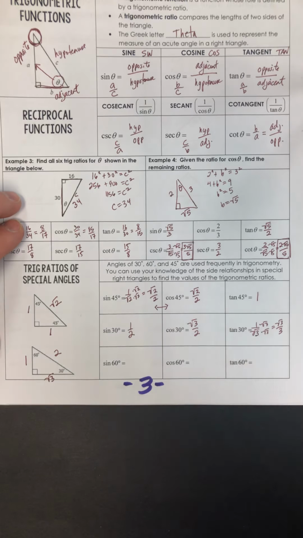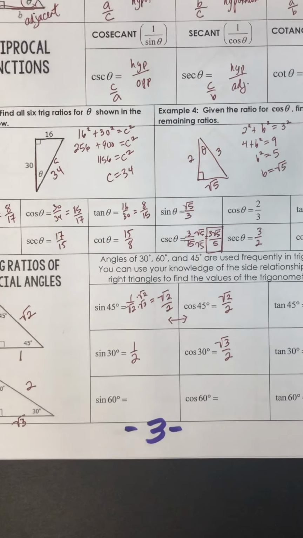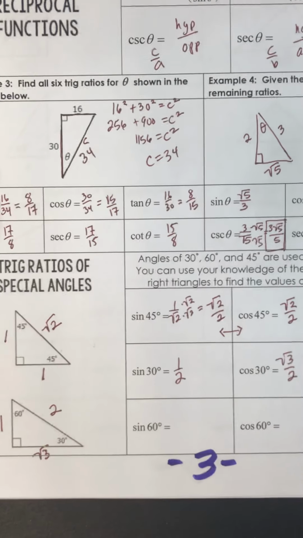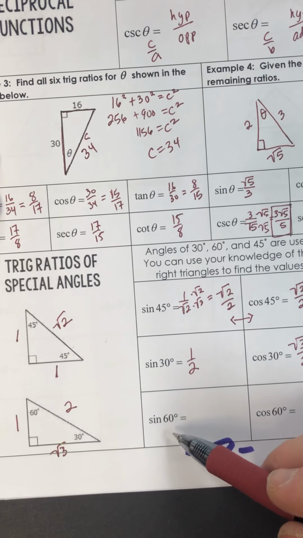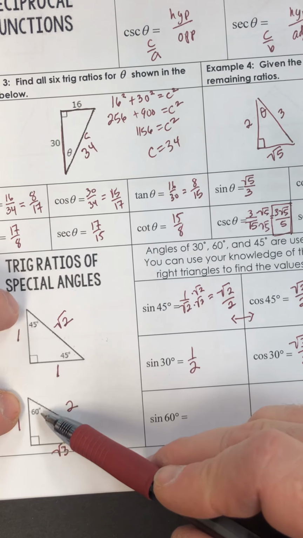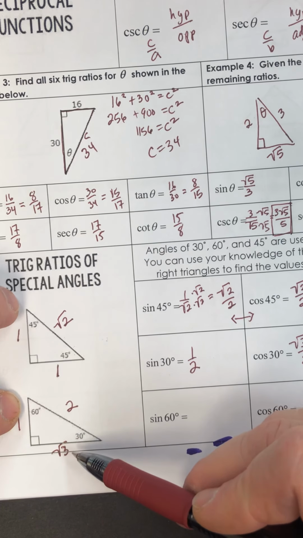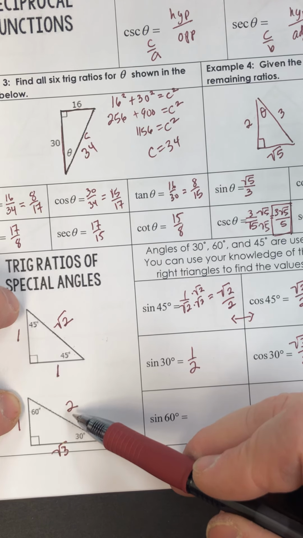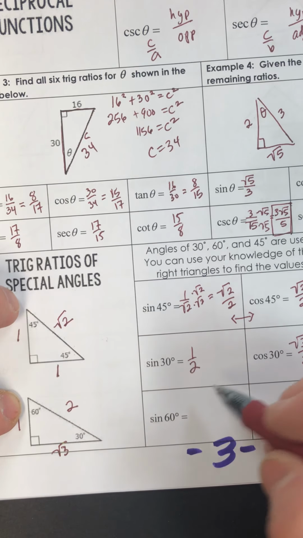Okay? Now if we go back, okay, so here, sine of 60 now, we go from the 60-degree angle. Sine is going to be opposite, which would be square root of 3, over hypotenuse, over 2, the square root of 3 over 2.